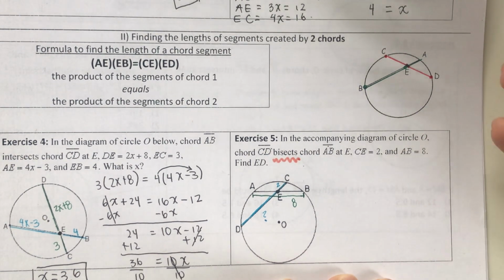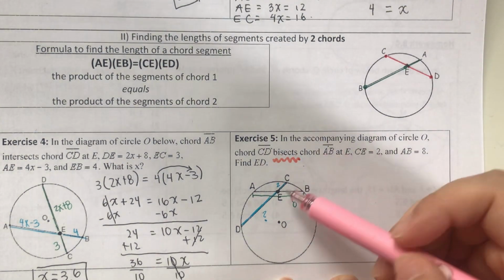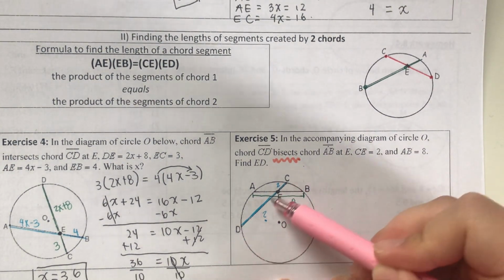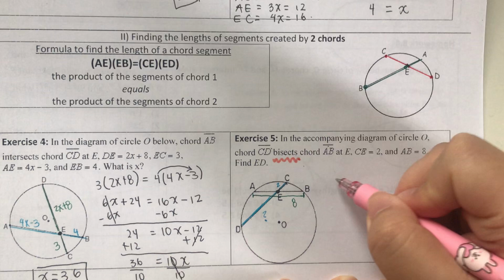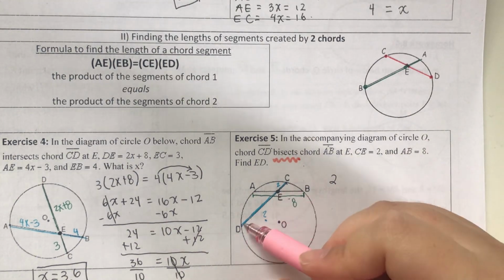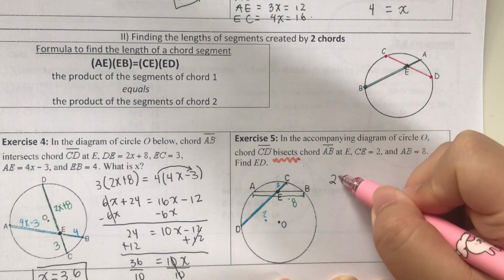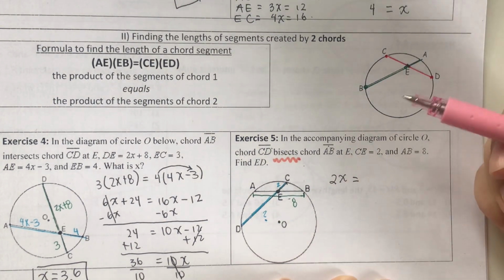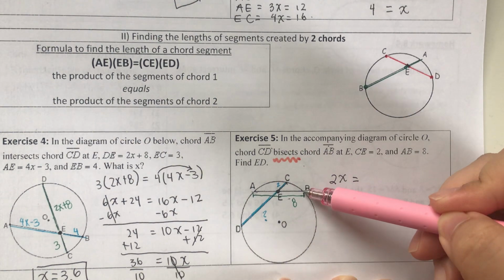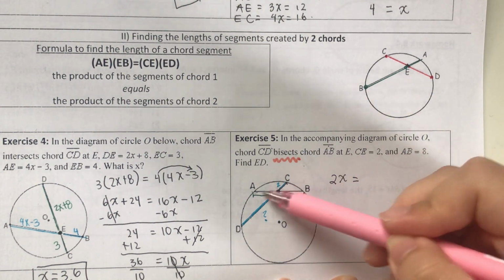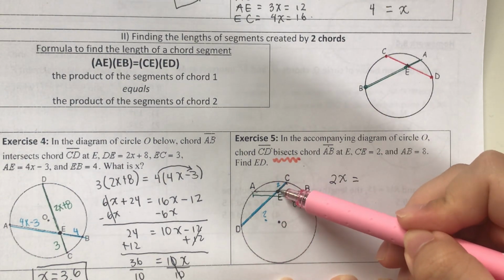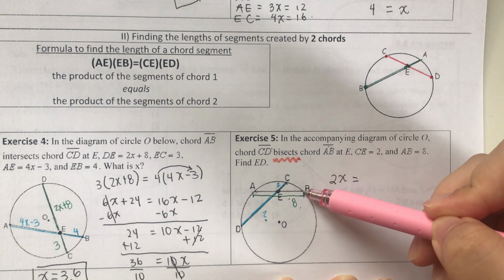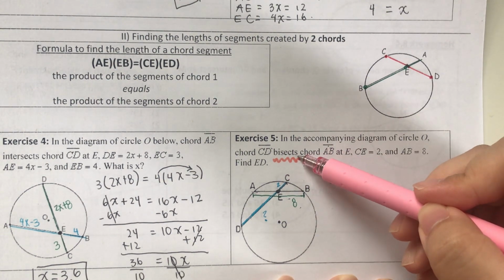All right. Before I continue, I know from today's lesson that the product of segments of one chord is going to be equal to the product of the segments of the other chord. So if I need to find out what ED is, I need to multiply the 2 segments. So I need to multiply 2 by ED, right? I don't know what ED is, so I'm going to label that as X. I know that it's going to be equal to the product of the other chord, but I do not know AE or EB. I only know the entire length of AB, which is 8.